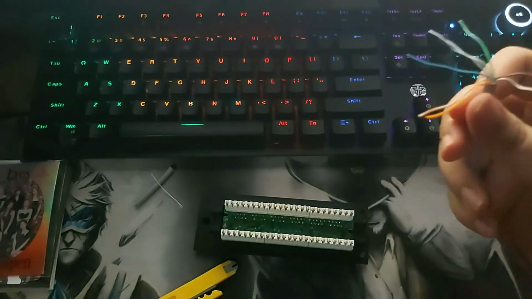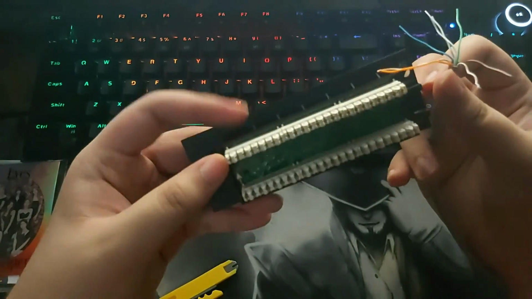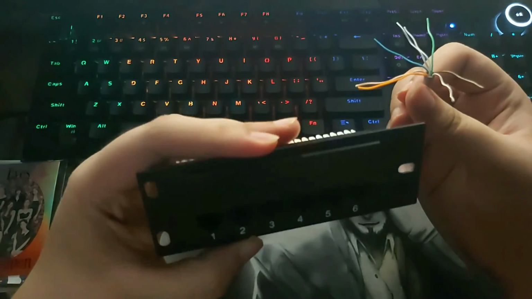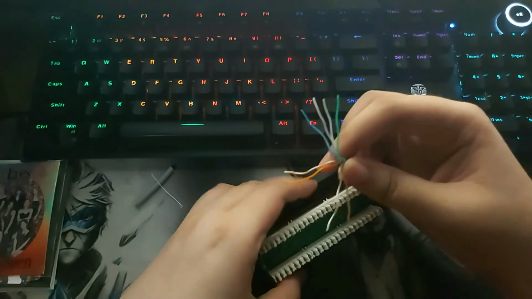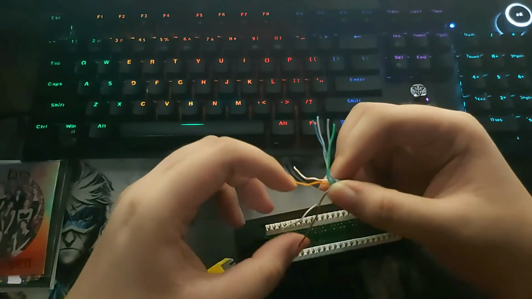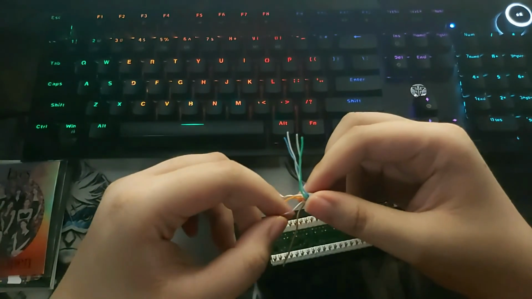So in attaching this one, as you can see, this patch panel has 6 ports. So the color pattern we need to follow is this one.